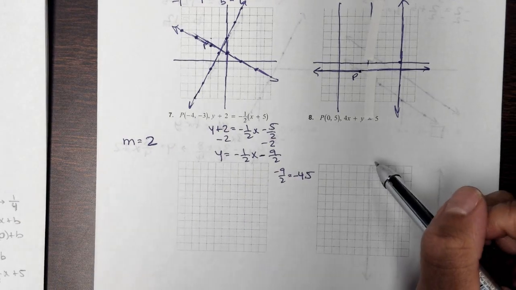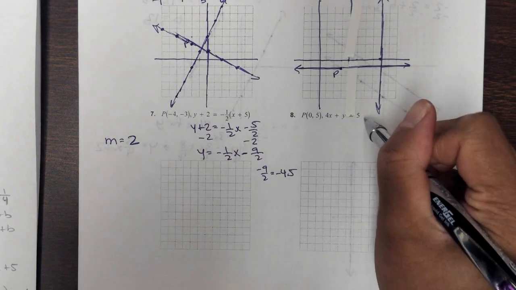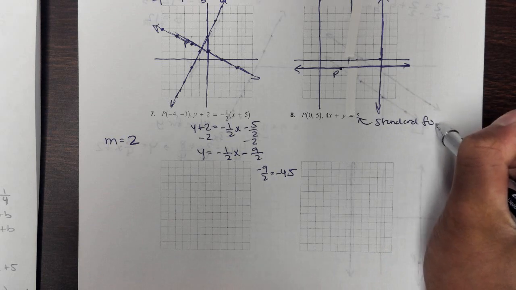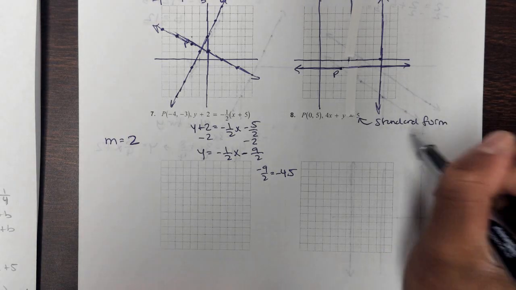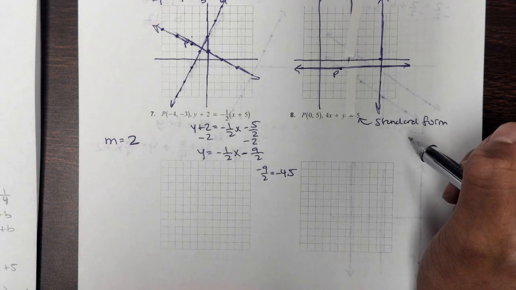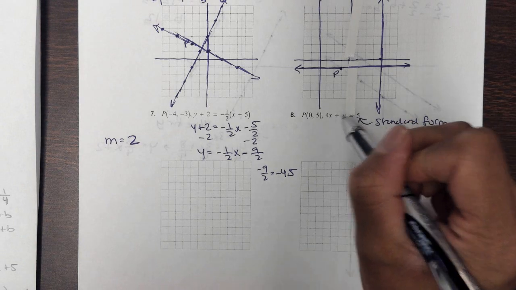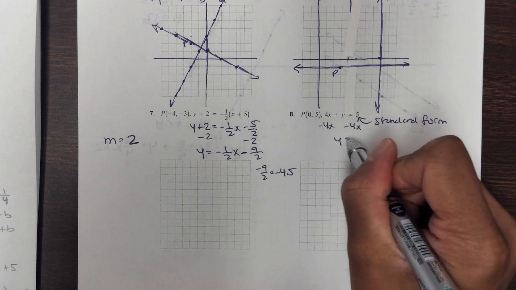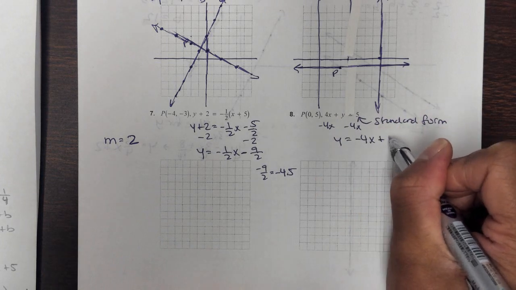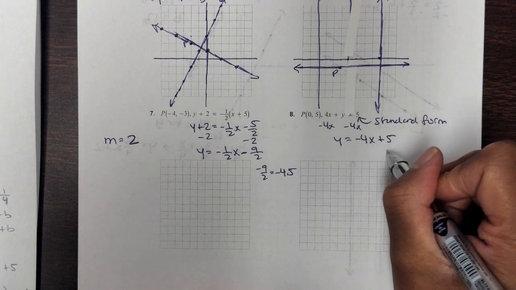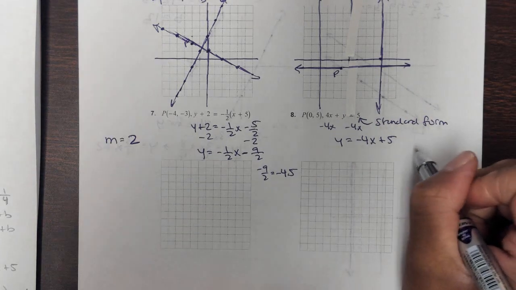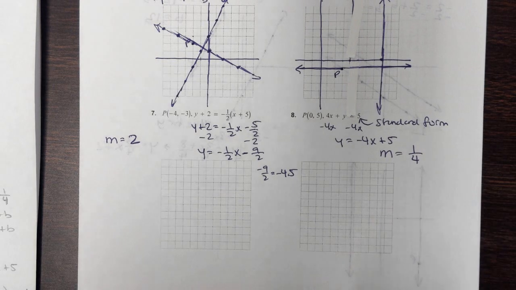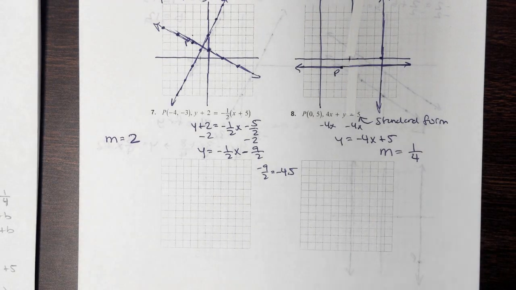Then for number 8, same thing, I have this in standard form. Anything like this is called standard form, and you need to turn it into slope-intercept form, which is y equals mx plus b. So I need to move that 4x to the other side. So when I subtract 4x on both sides, y equals negative 4x plus 5. Okay? And if I take the perpendicular partner of this negative 4, it should be a positive 1/4. So let's see if you can graph that one on your own. And that will complete my notes.